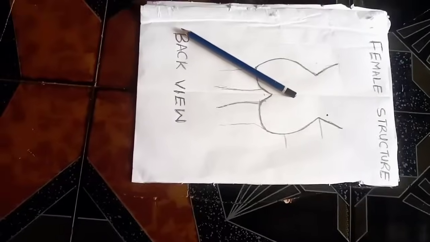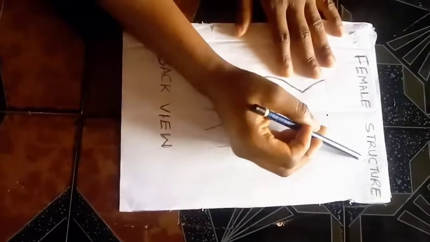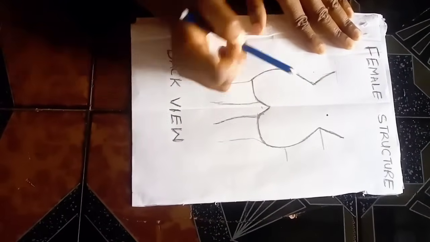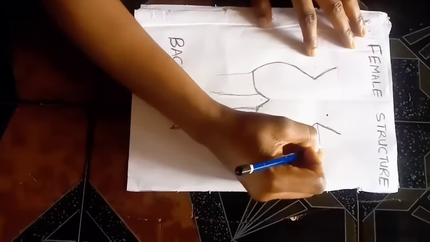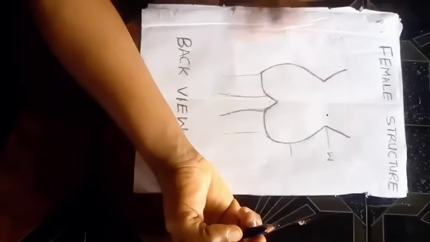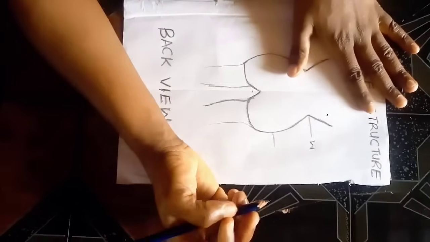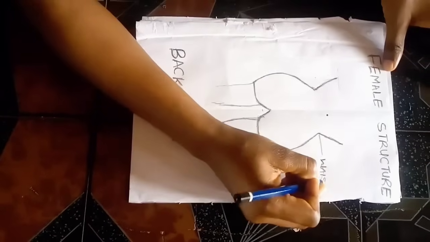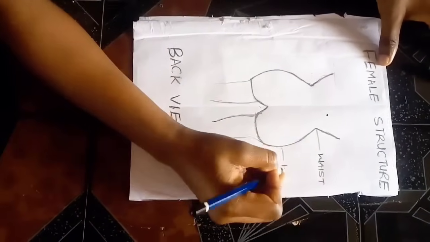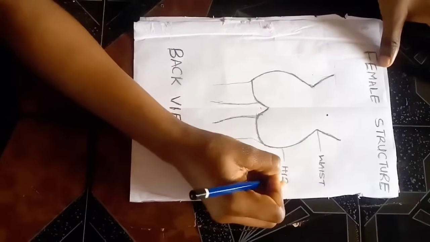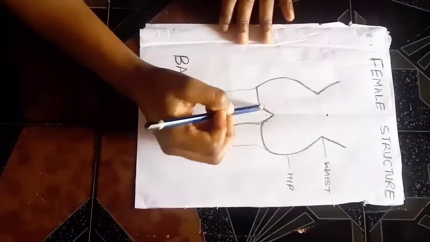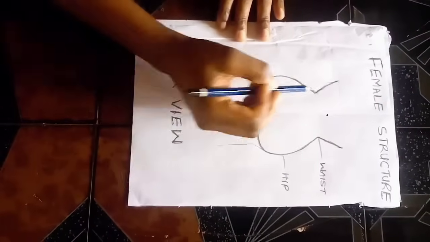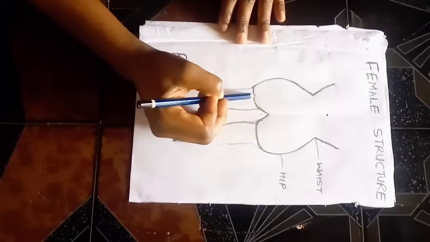To get started, I've gone ahead to draw a female structure. It might not be perfect because I'm not good at sketching or drawing, but I hope you understand what I drew here. This is the back view of the female structure, and this is the waistline, which is always the tiniest part, and then this is the hip line. You can see that this is how the female body is. We have all the curve at the back, or the buttocks.